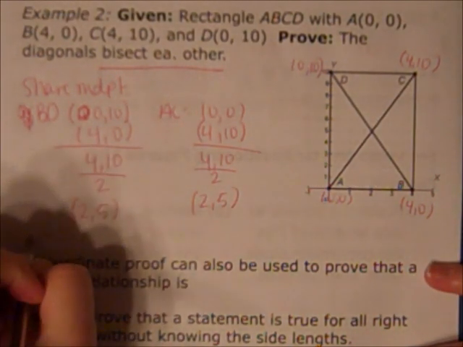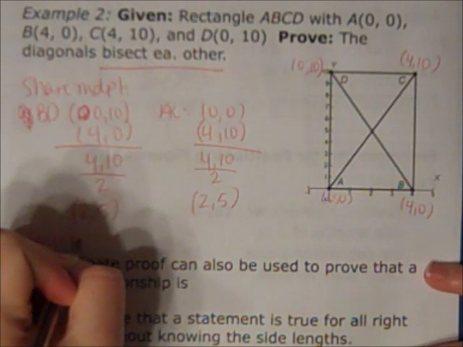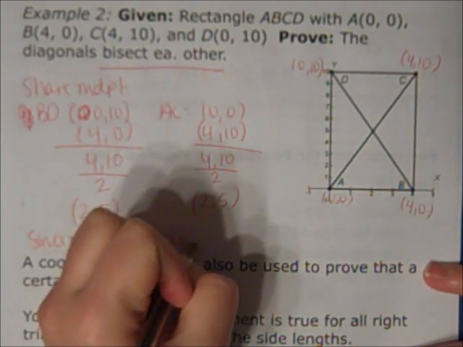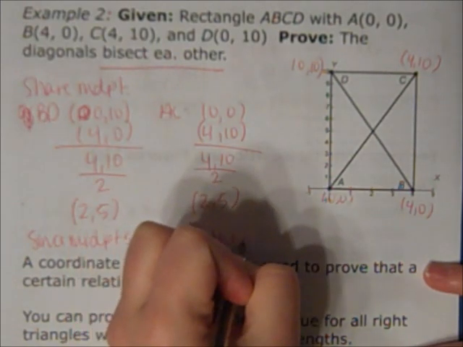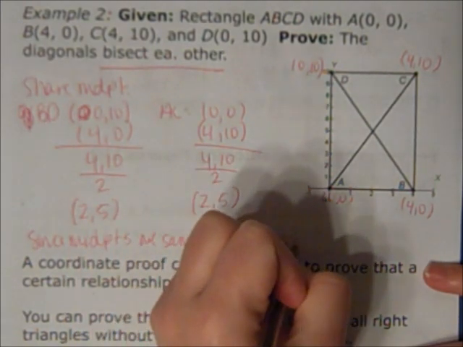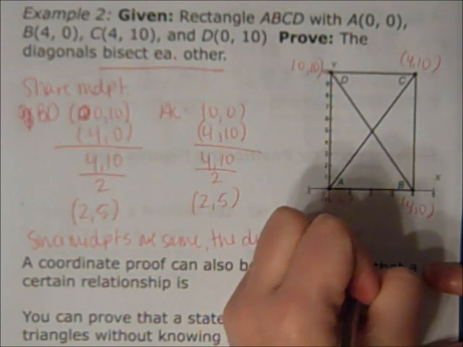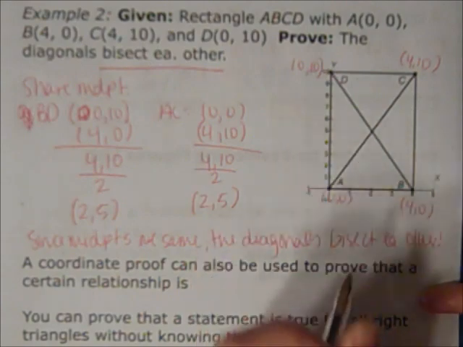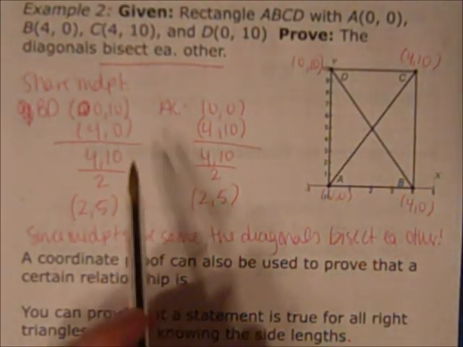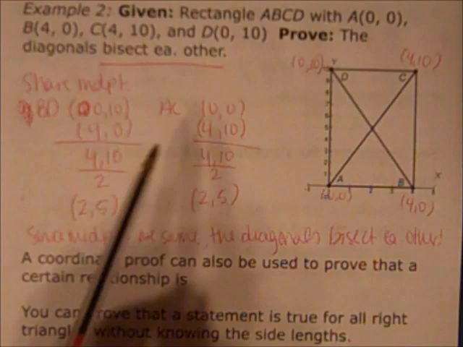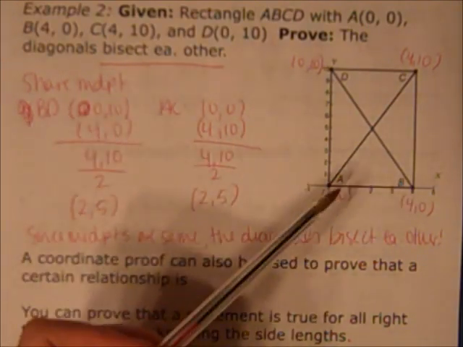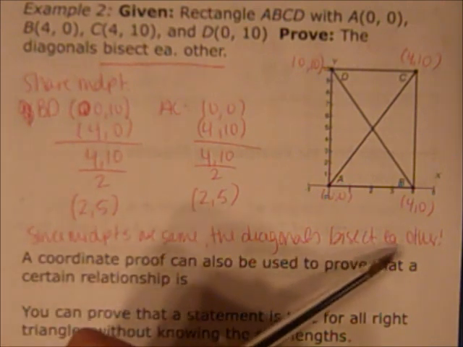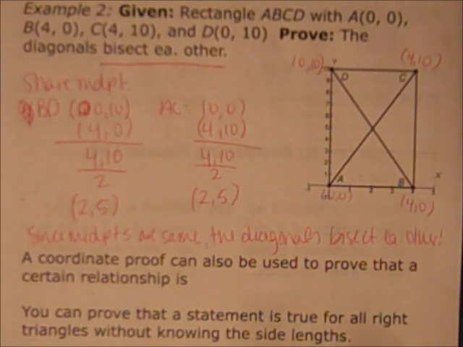So then we can just write a quick sentence. Since the midpoints are the same, the diagonals bisect each other. Now this is a coordinate proof. It's not the same as a traditional proof. Most of the hard part was just me doing the work. I didn't have to justify, I didn't have to have theorems, and instead of one final sentence, I just wrote an explanation of what I did. So that's a coordinate proof.